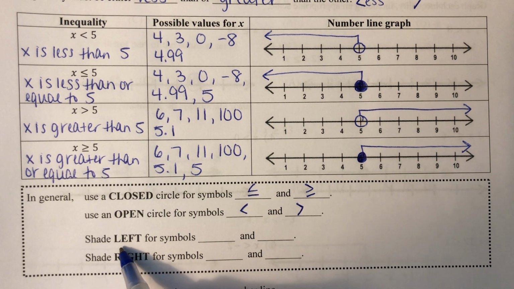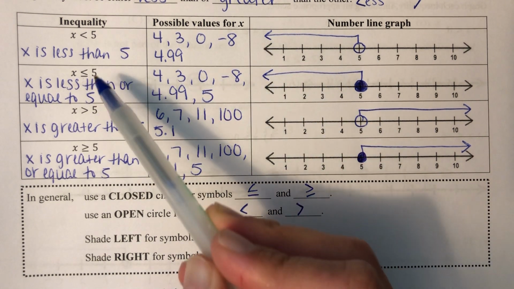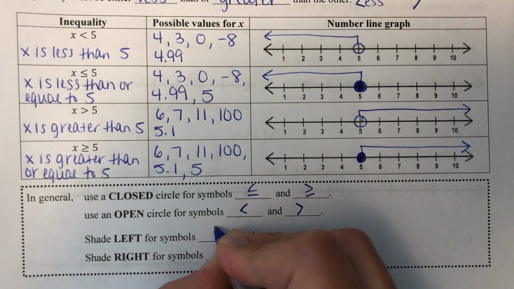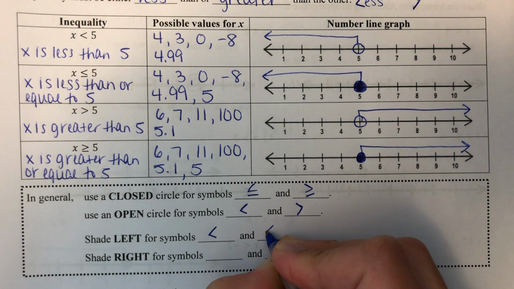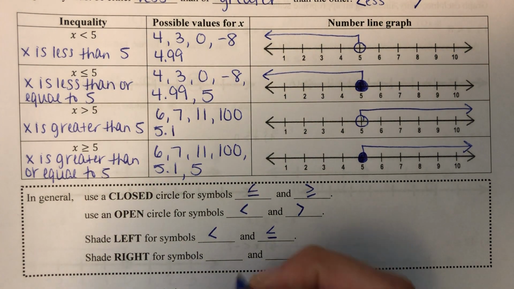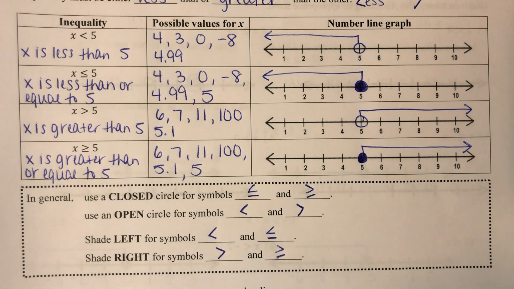We shaded left. Our arrow went to the left for the less thans and left. They all start with L, nice to remember. So it's the less than symbol or the less than or equal to. So we shaded right then for the greater than symbols, greater than or greater than or equal to.